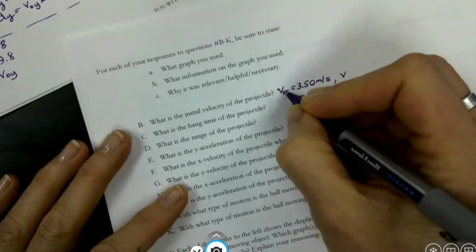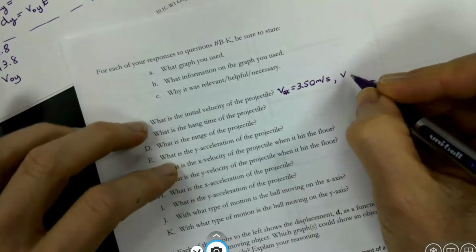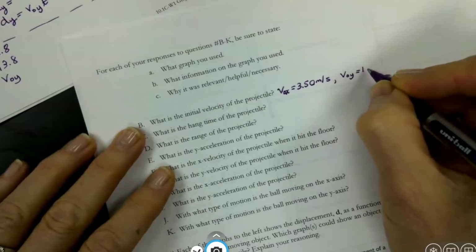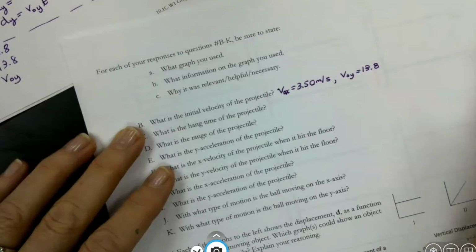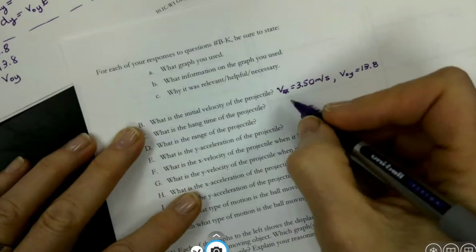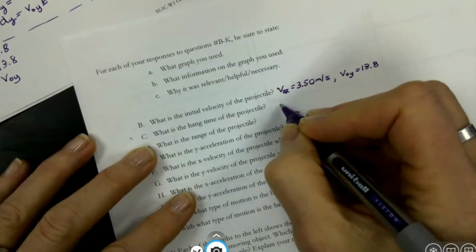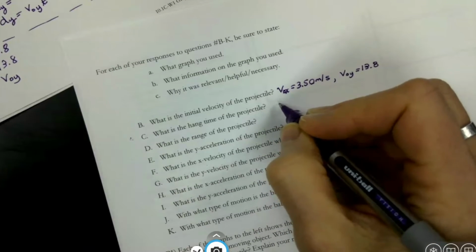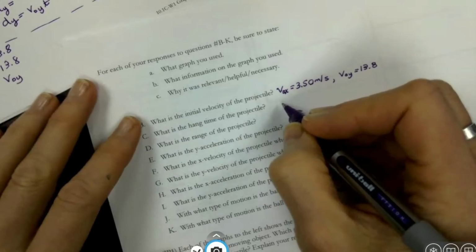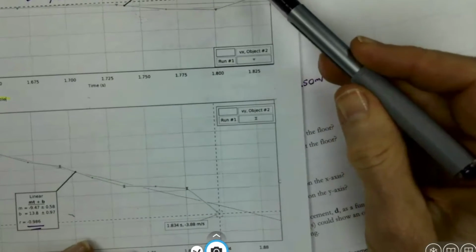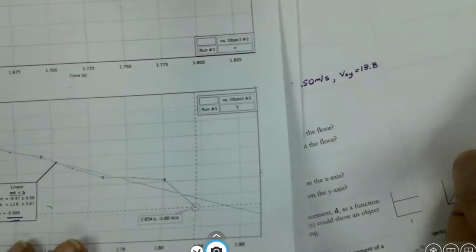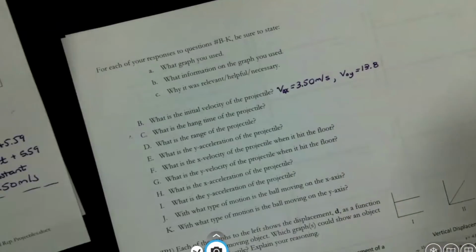The initial y velocity is 13.8. So we've got that piece. What's the hang time of the projectile? The hang time, you can read it off of any of these graphs, because they're all pretty much the same. We've got 1.834. So that information is given.